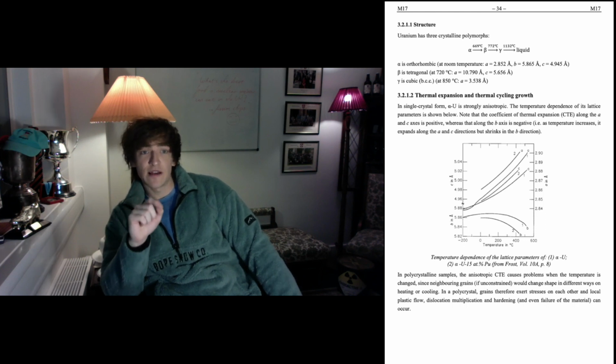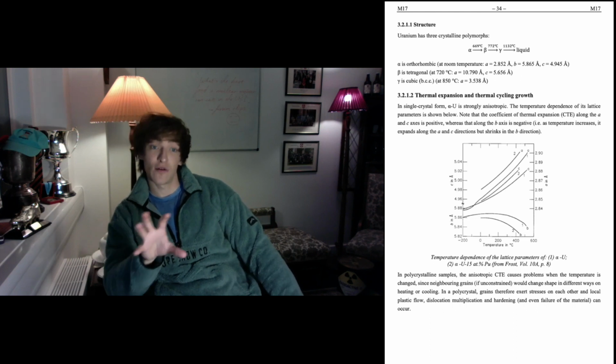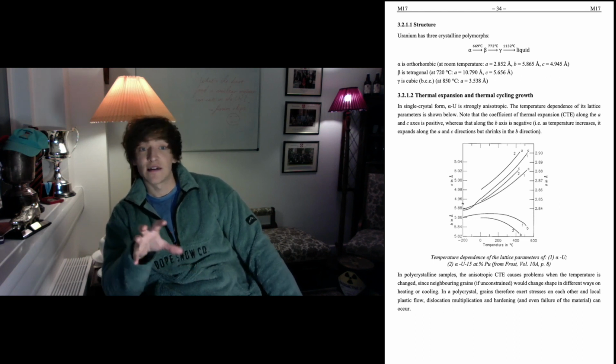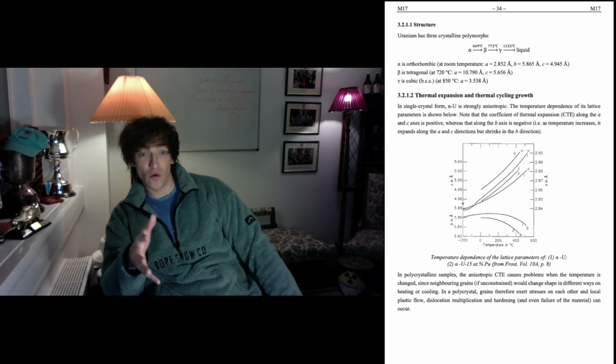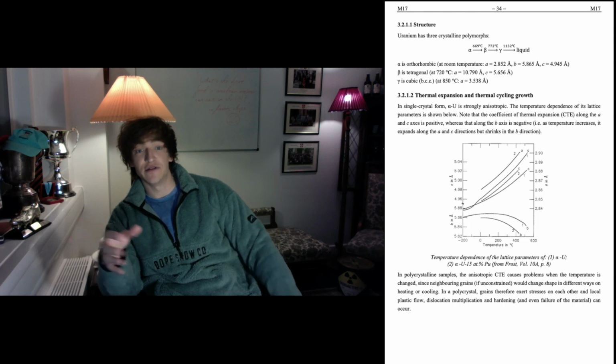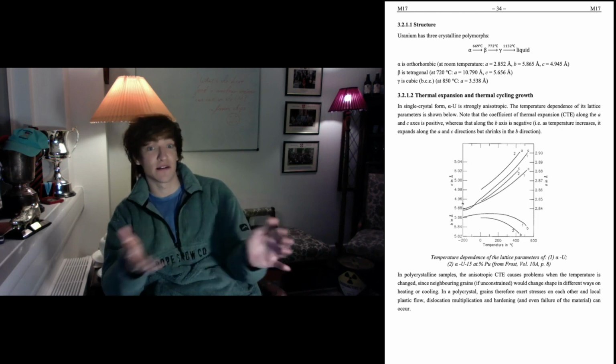Now the coefficient of thermal expansion along the A and C axes are positive, but negative in the B axis. And that means as you increase temperature, the uranium expands along the A and C, but contracts along the B. And such anisotropy can cause significant problems should the temperature of the fuel change during reactor transients like startup and shutdown.